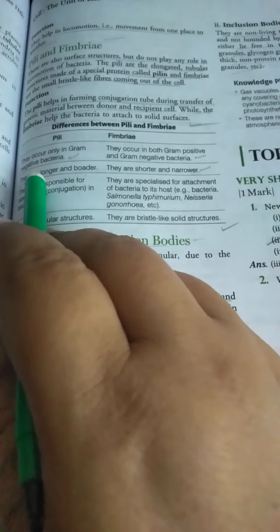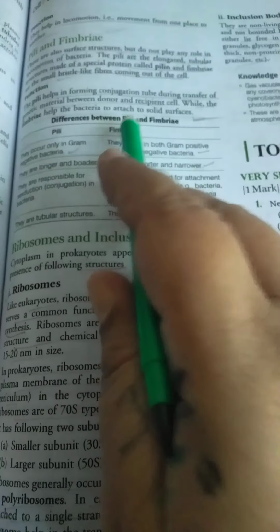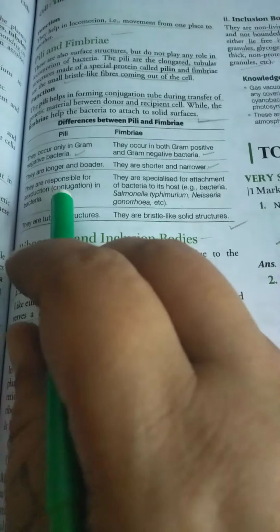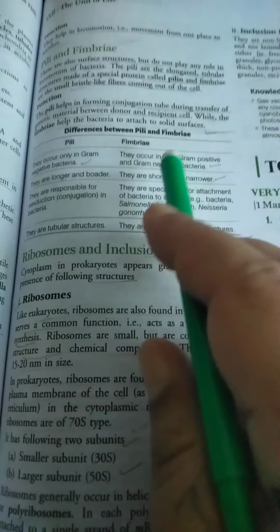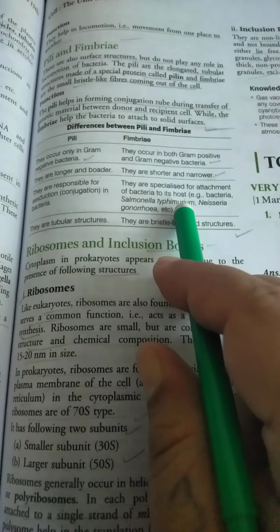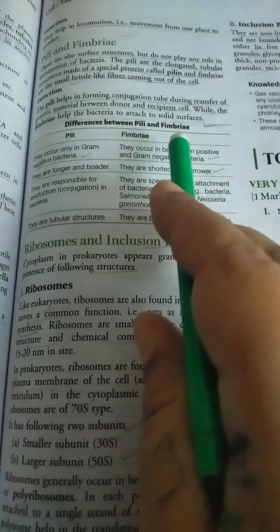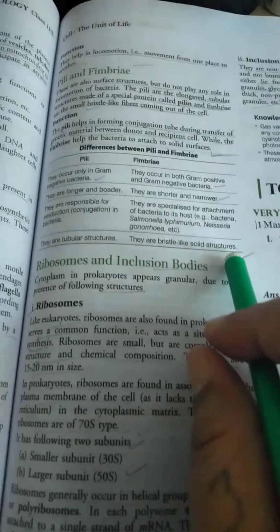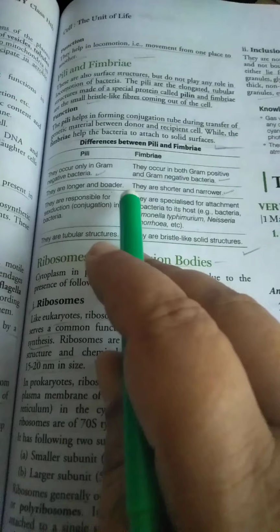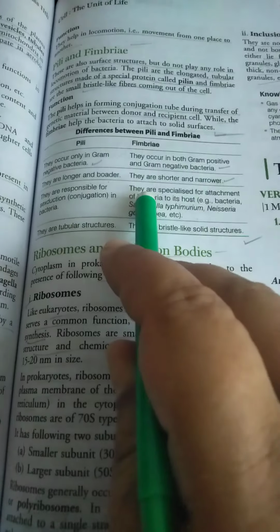Pili are longer and broader. Fimbriae are shorter and narrower. Pili are responsible for conjugation in bacteria. Fimbriae are specialized for the attachment of bacteria to its host. Pili are tubular structures, while fimbriae are bristle-like solid structures. So this is the basic difference between pili and fimbriae. Okay, have you understood now?